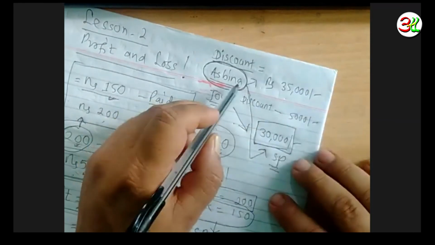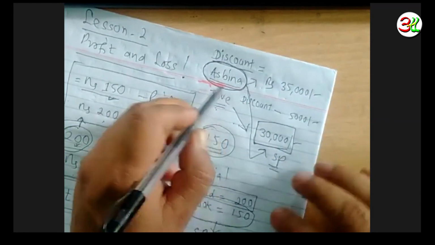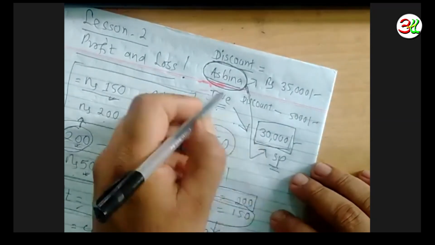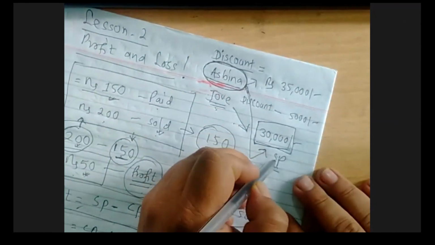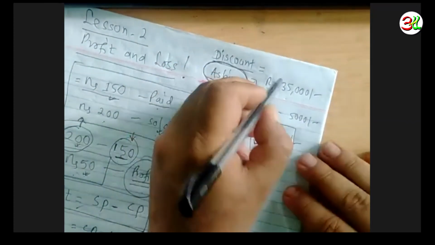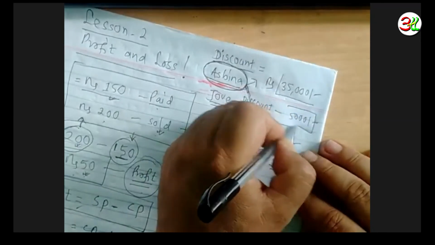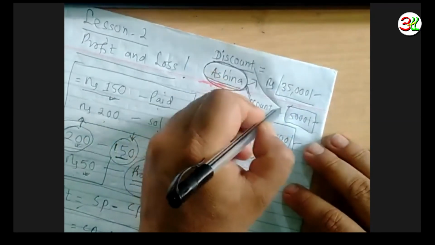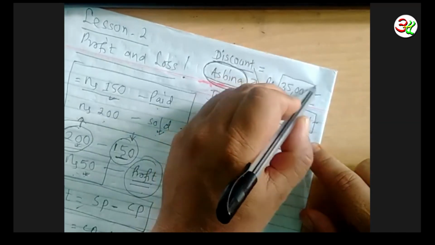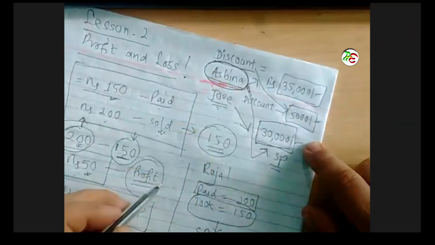So at 30,000 Asmina sold a mobile. This is the selling price. Cost price is not given, and this 5,000 is the discount.